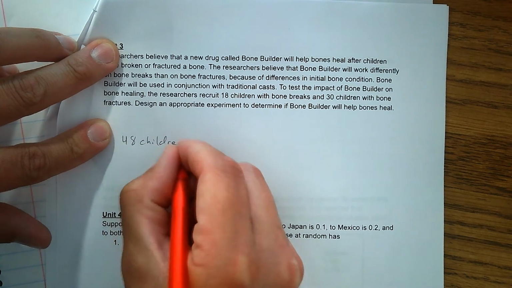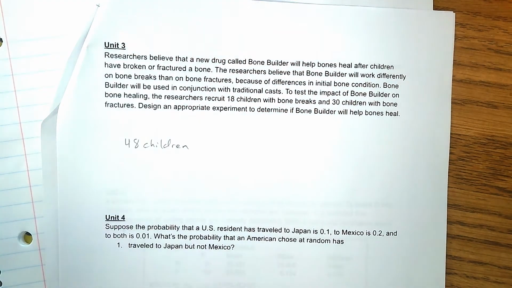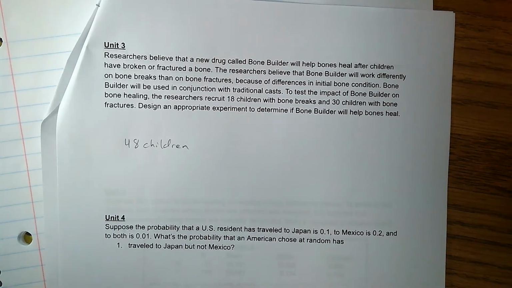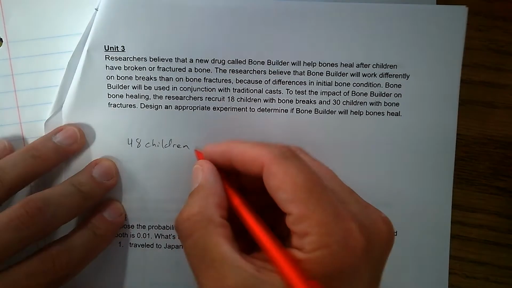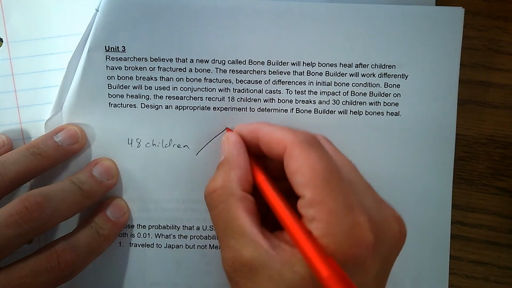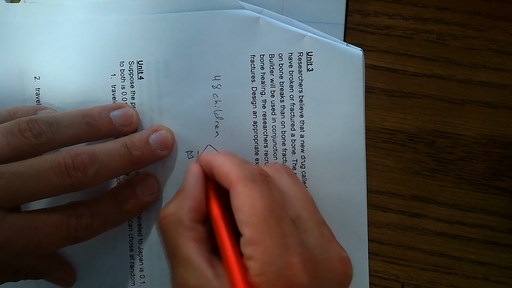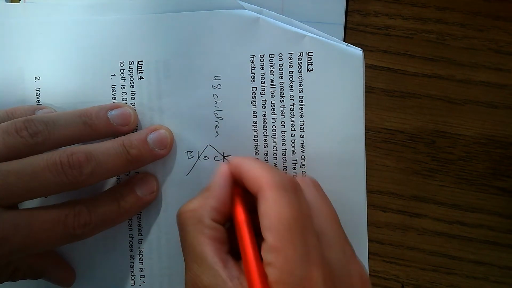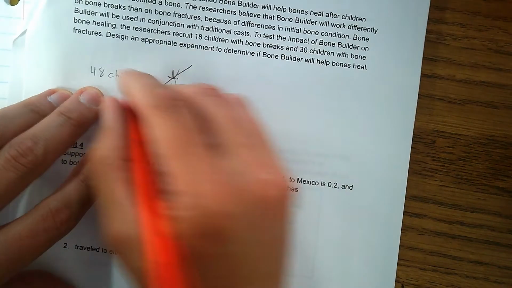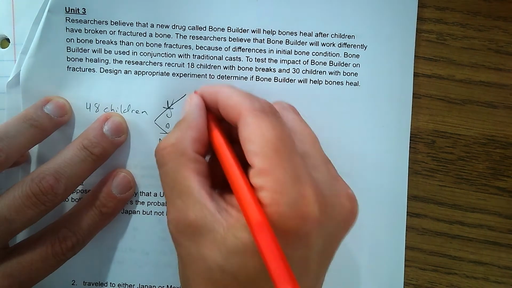And then what we're going to do is block these kids. We're going to put them into natural groups. Kind of like if you had different grade levels, you'd maybe sort them by grade level, or sort them by male or female or different athletics. So we're going to separate them into two groups. Now, it's not going to be randomly done. We're going to do what's called a block, or blocked. So the first group will be the 18 with the breaks.